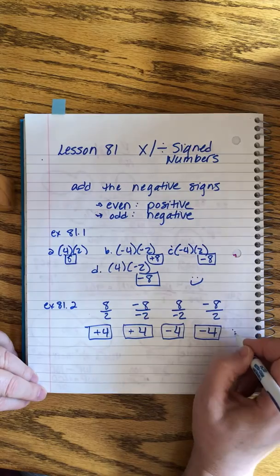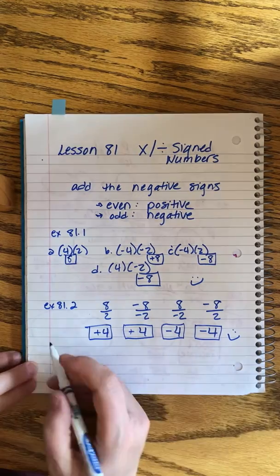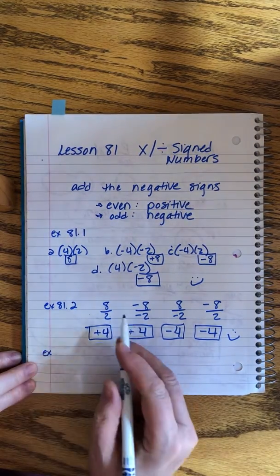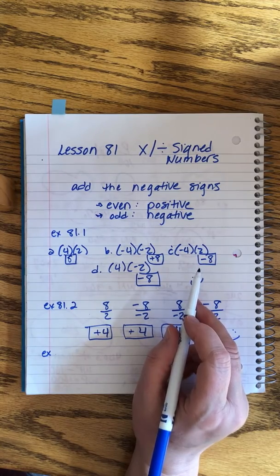We got all those right? We got all those right. Yay, us! Okay. Now let's just do a couple more where instead of just having 2 numbers to multiply, we make it a little bit longer.